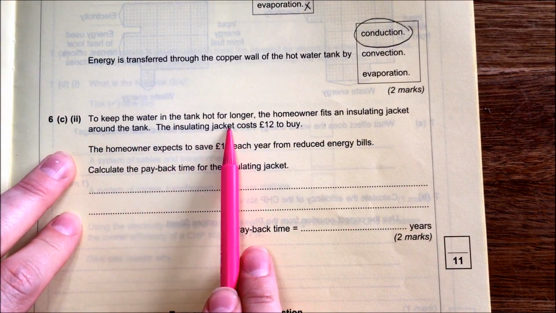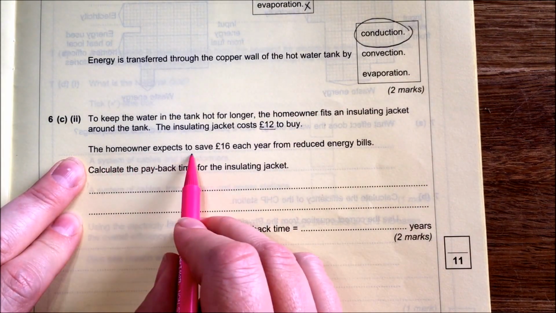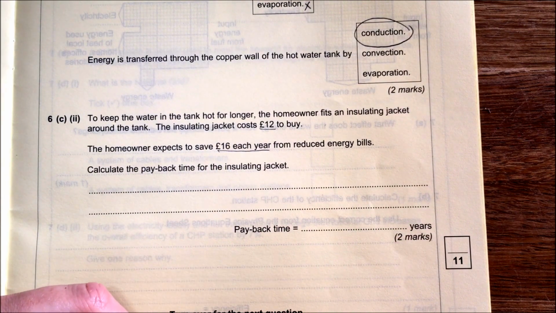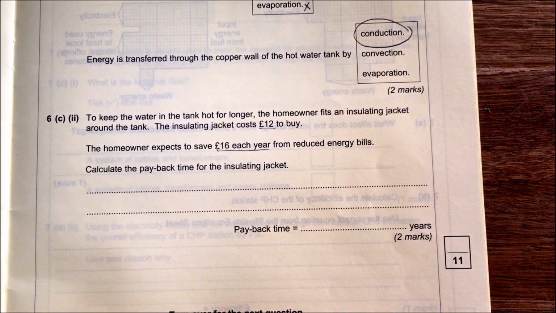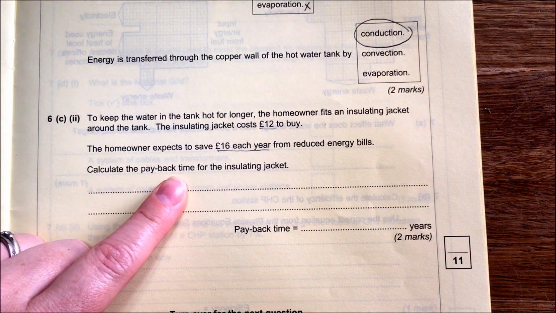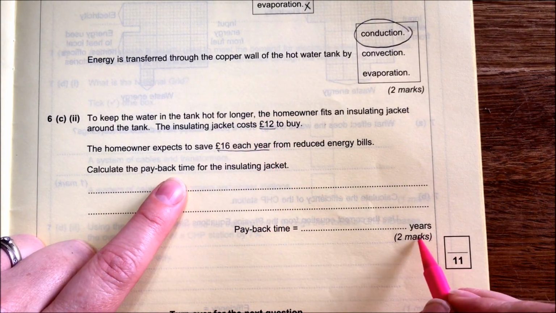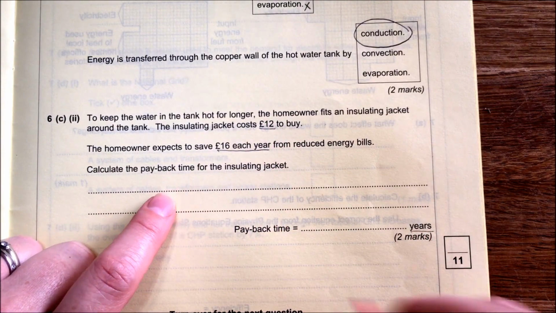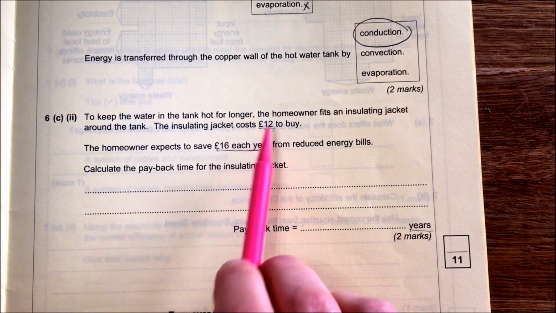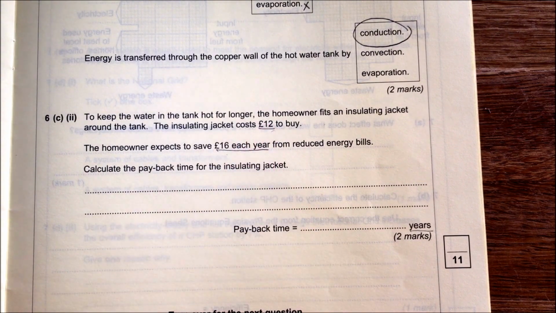The insulating jacket costs £12 to buy. The homeowner expects to save £16 each year from reduced energy bills. Calculate the payback time for the insulating jacket. So what we need to work out is how quickly they will recuperate their money from the £12 they've had to spend, and they want the payback time in years. Okay, so we can see that they think they're going to save £16 each year, and the insulating jacket costs £12. So we can already see it's going to take them less than a year to buy it back.